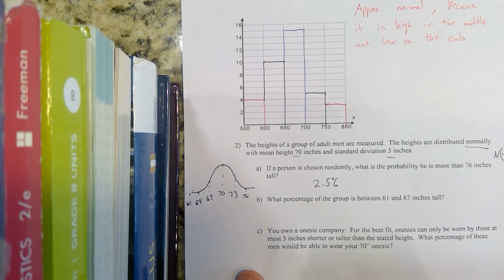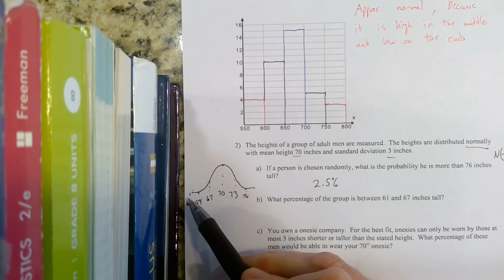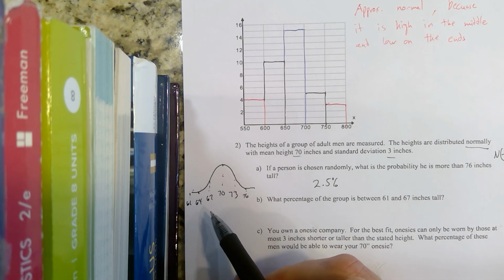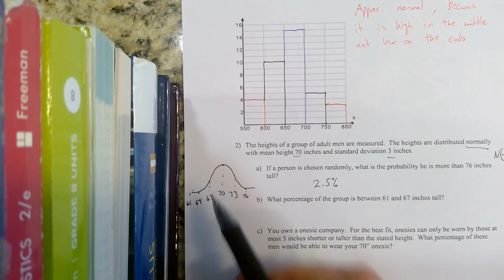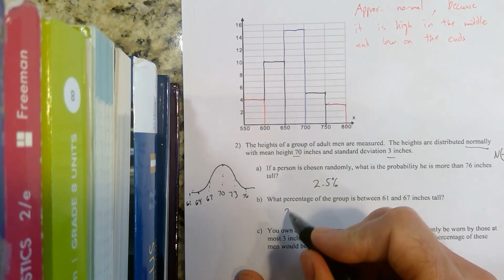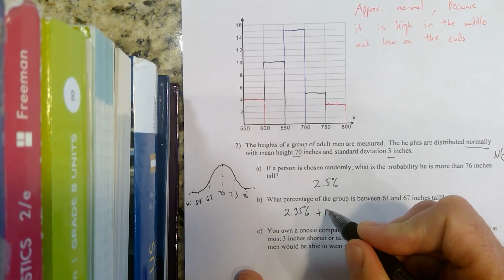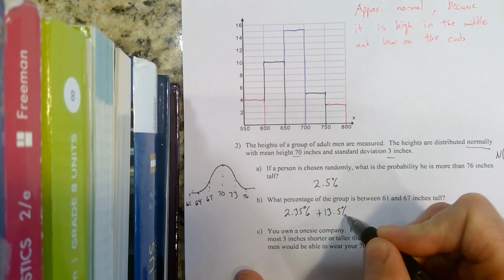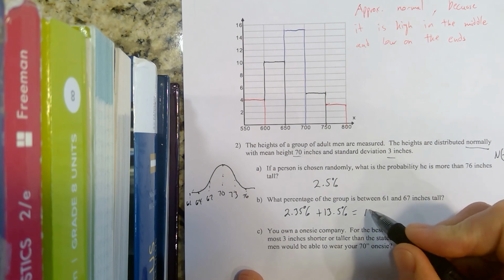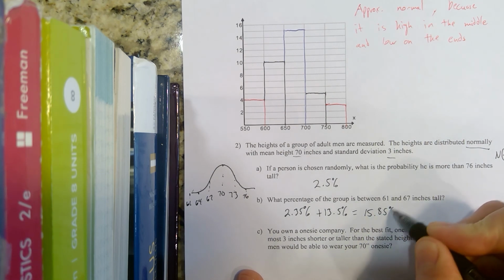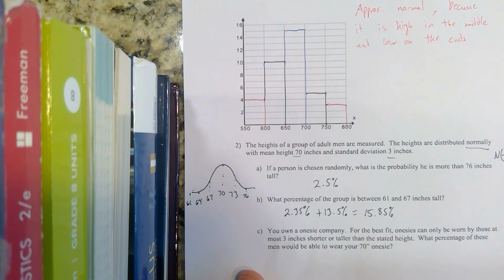This would be from here to here is 2.35, and from here to here is 13.5. So 2.35% plus 13.5%, which is 15.85% chance. Okay.